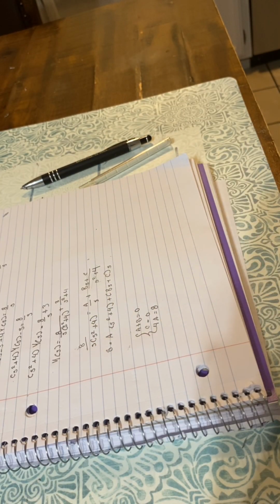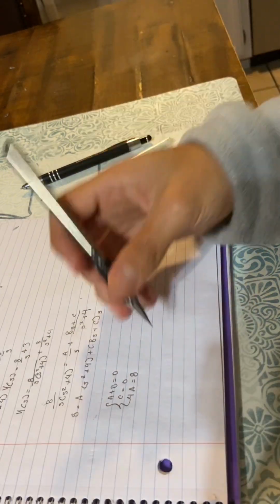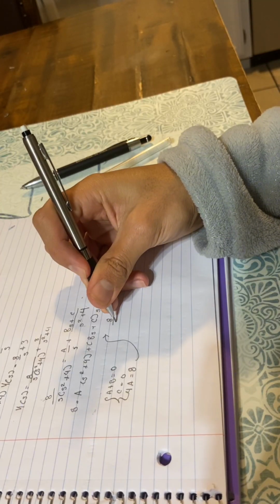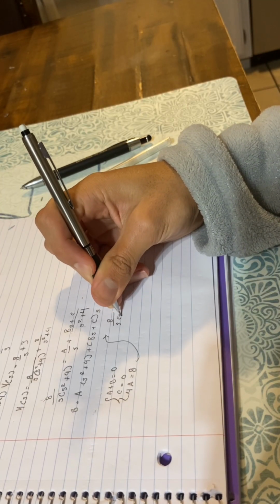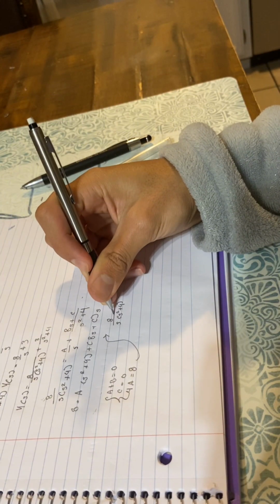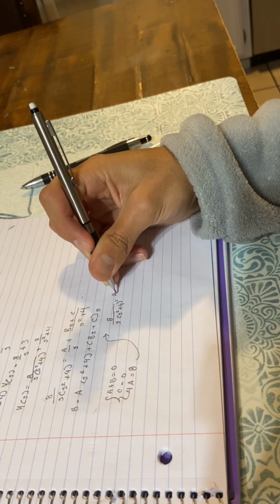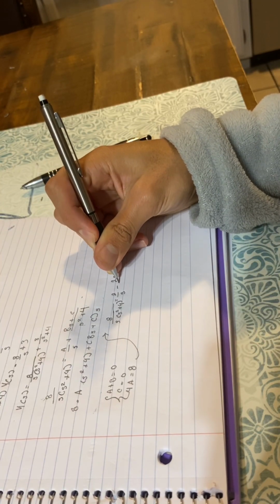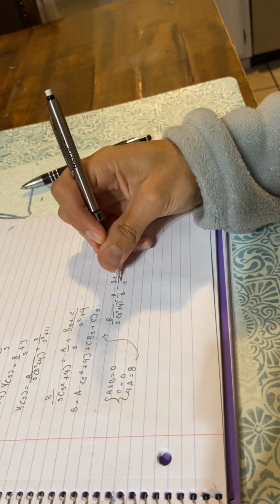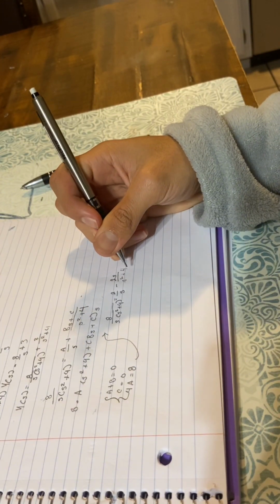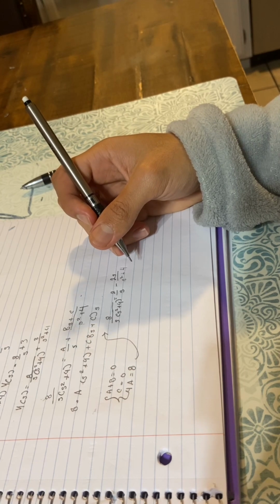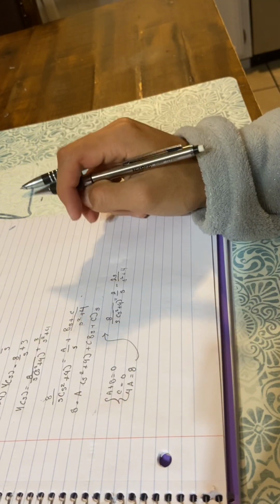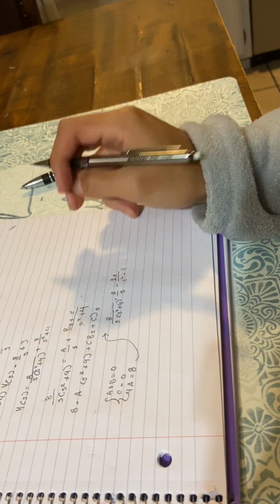So now we're going to write 8 over s times (s squared plus 4) equals 2 over s minus 2s over s squared plus 4. So that means 8 over s times (s squared plus 4) equals 2 over s minus 2s over s squared plus 4.